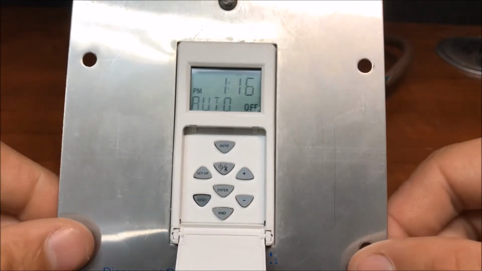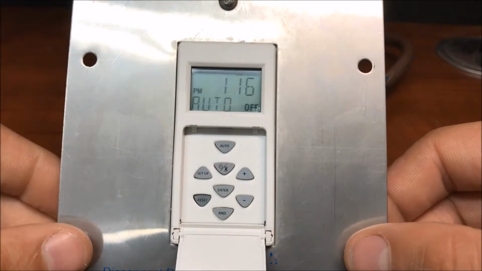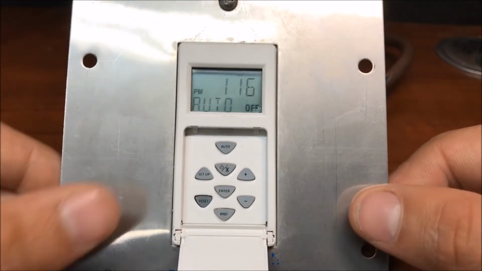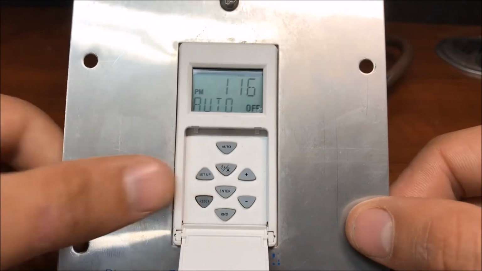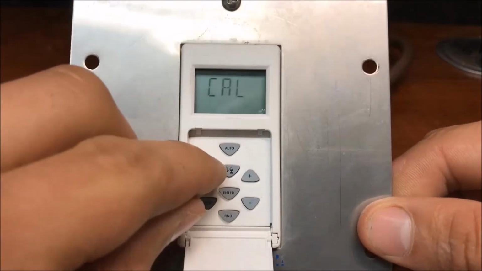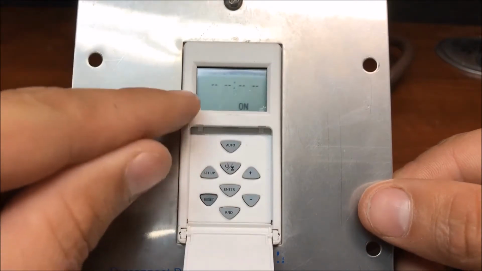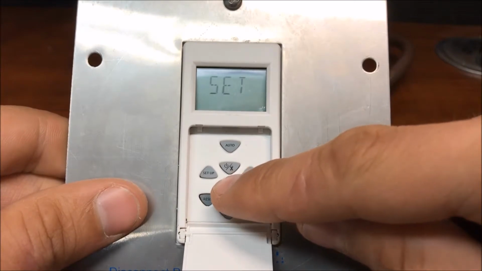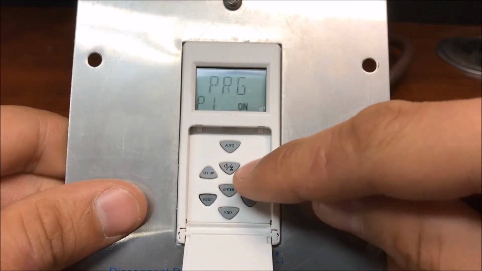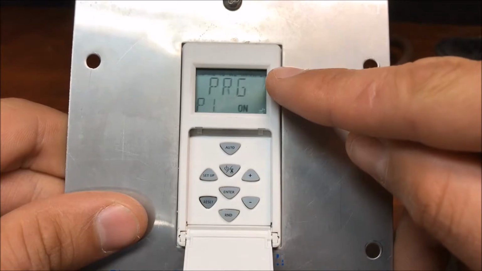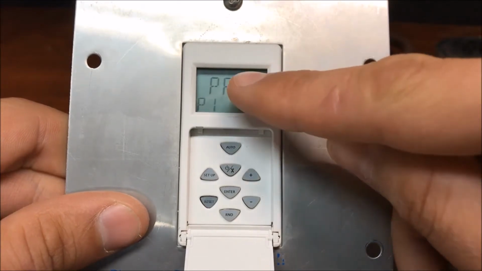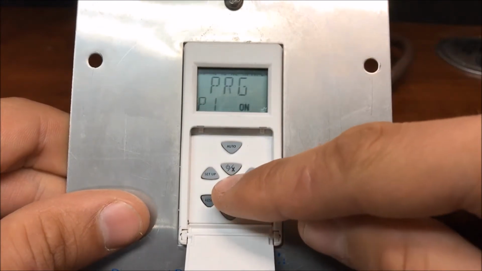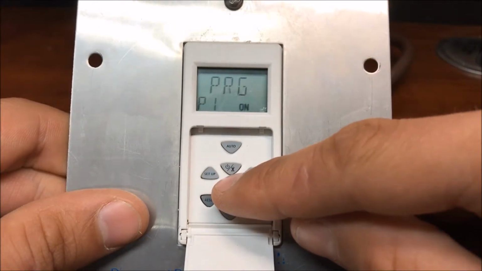Now, to get your on-off programs for turning your lights on and off in the evening, you go ahead and hit the setup button twice. 1, 2. Now we have program 1 on. We select that, press enter. Yep, we're going to set that up. It's a little hard to tell, but right here you'll see all the days of the week flashing. You want to have all days of the week flashing, so you're selecting all of them. That way they all turn on and turn off every day.